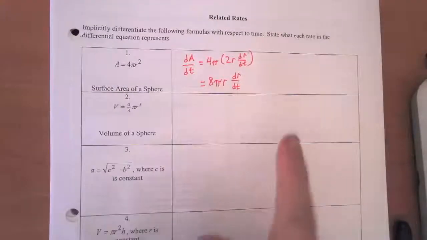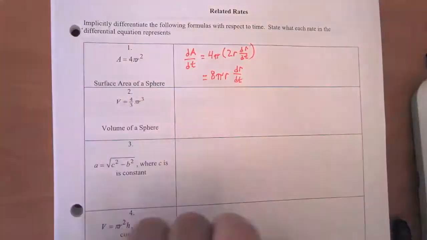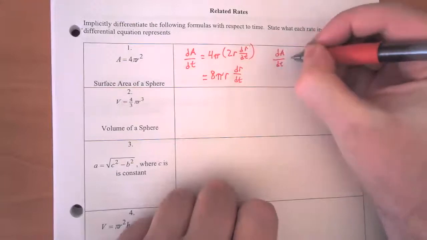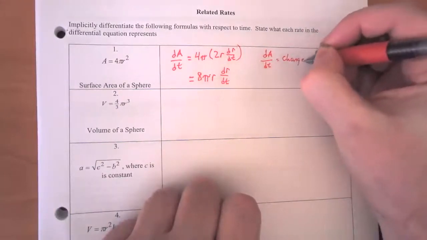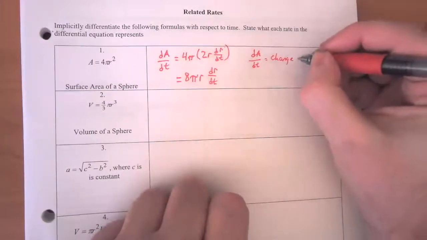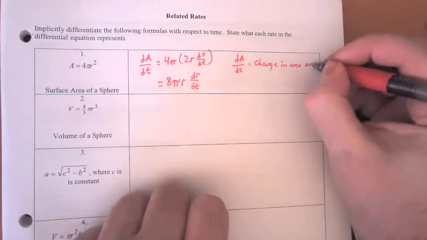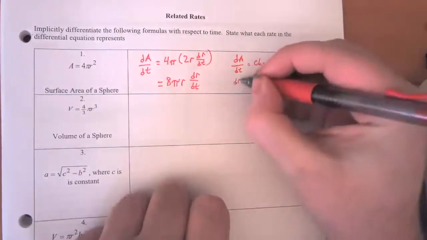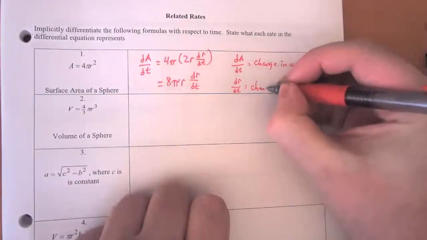And they want us to state what each rate is in the differential equation. So dA/dt is what? Well, just kind of reading that, that's the change in area over time. And dr/dt is the change in radius over time.